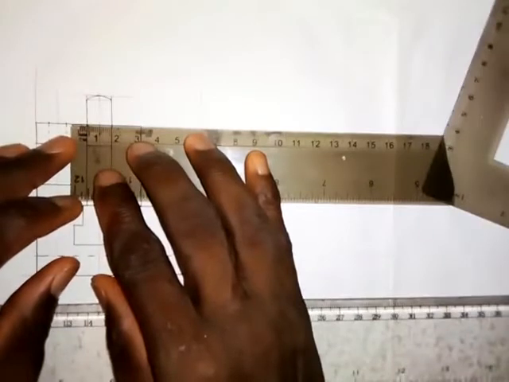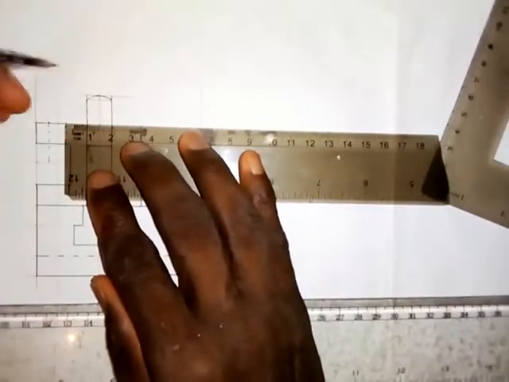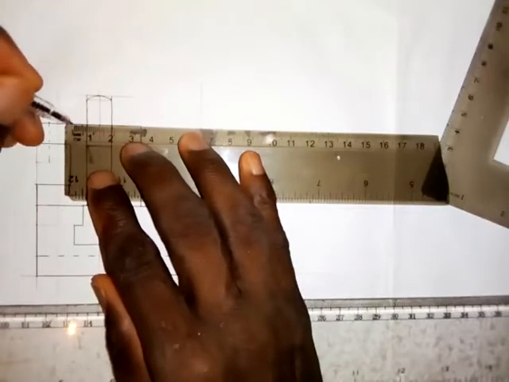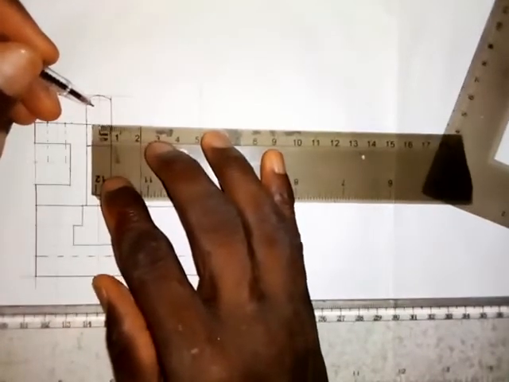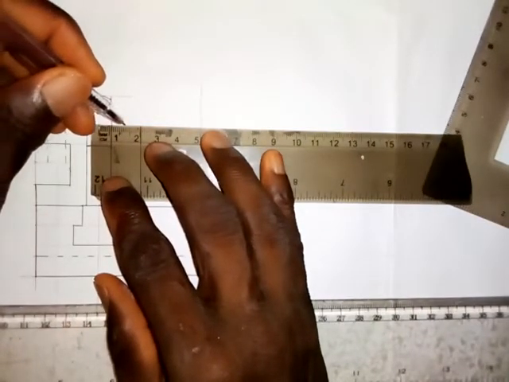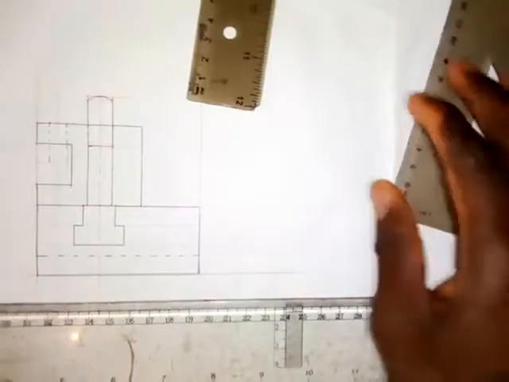I will take a measurement of 13 millimeters to the right and 13 millimeters to the left. So this is 13 millimeters, and from here I'll take another 13 millimeters.